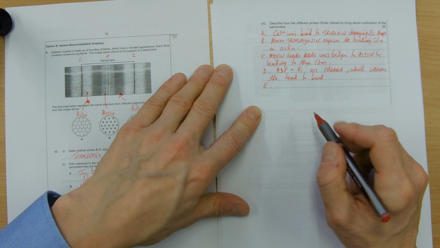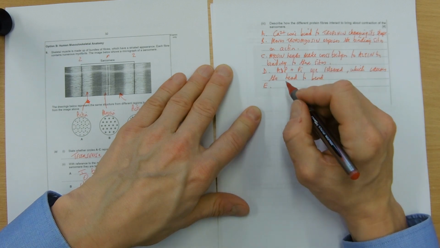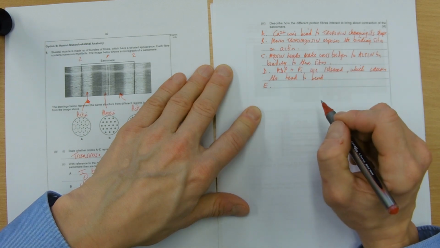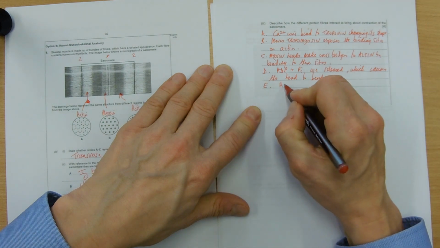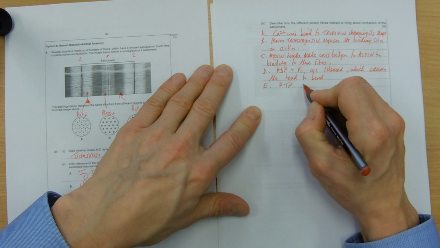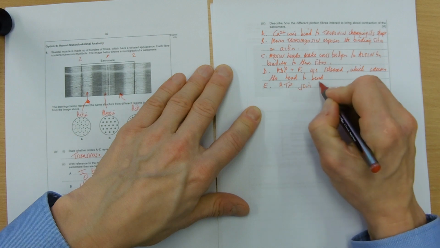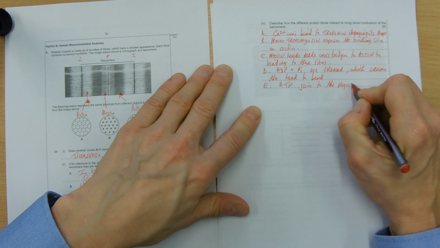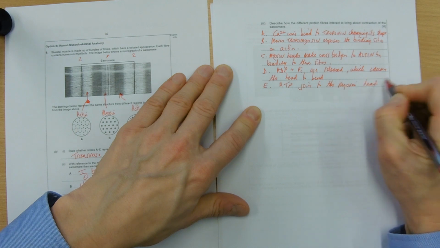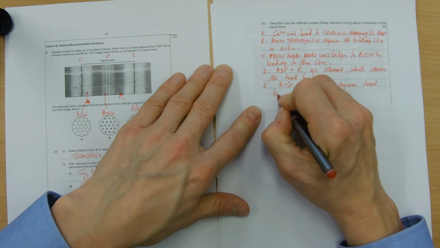And then we're just picking up the pieces now. So ATP joins to the myosin head, and that breaks the cross bridge. So sort of counterintuitive really. ATP joins to the myosin head, breaking the cross bridge.